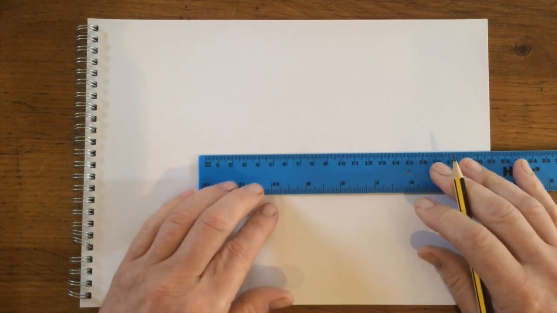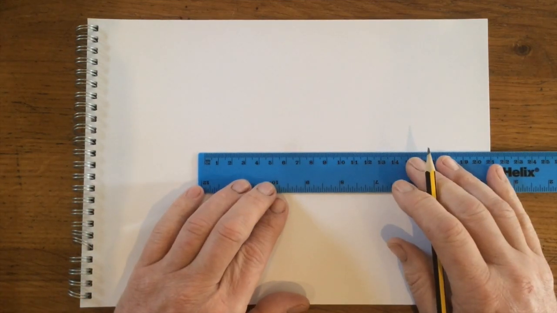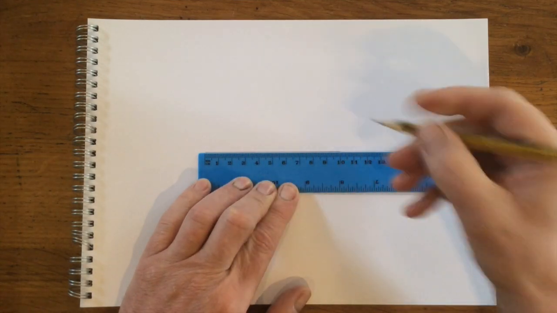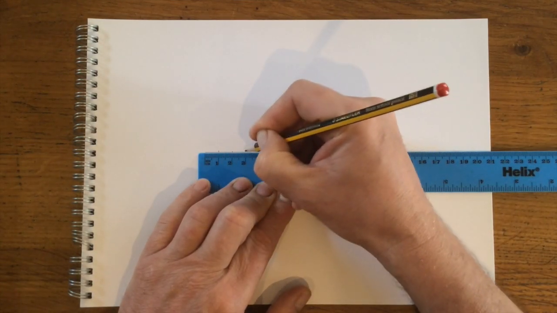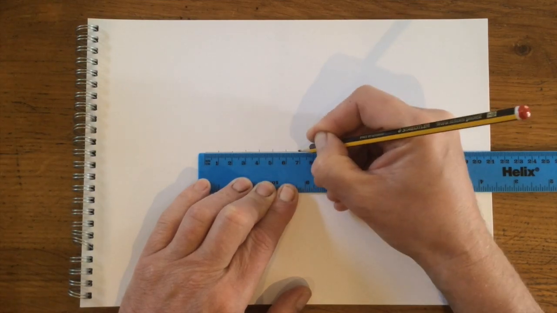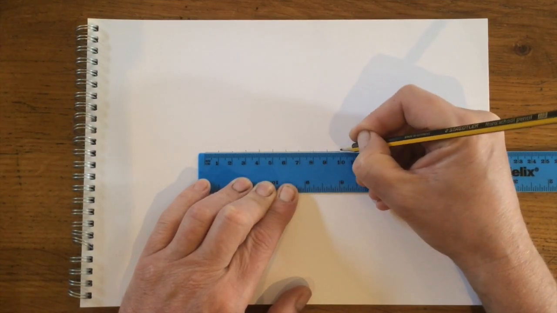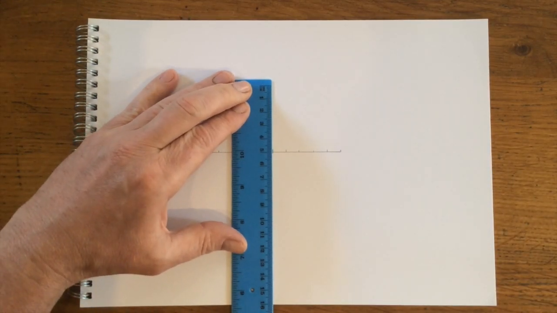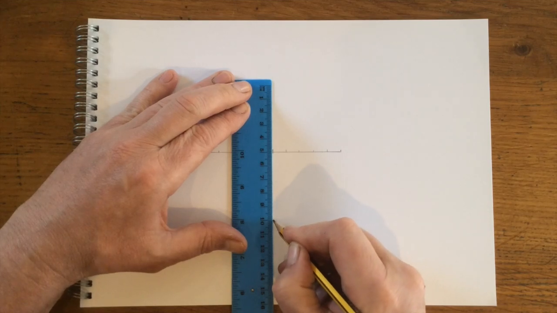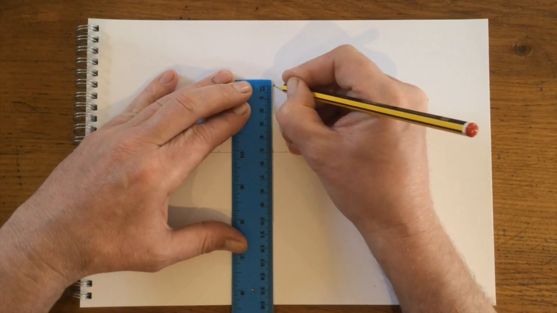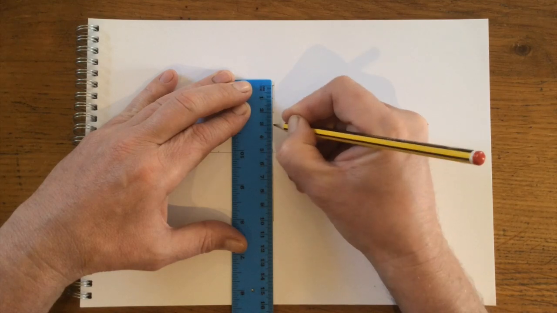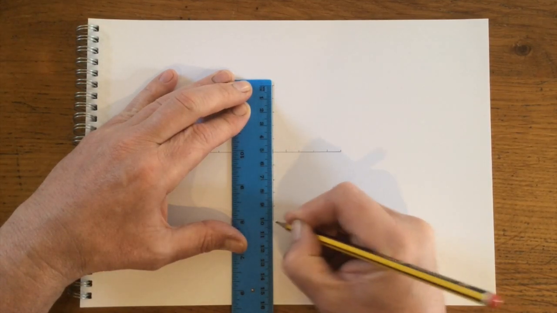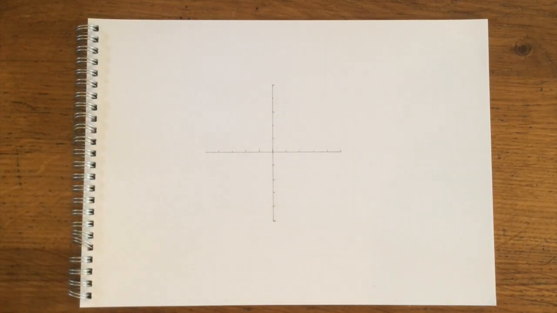So let's make a start on these ones. I'm going to just start with a 10 by 10 cross. So I'm just going to mark off 10 and then go 1, 2, 3, 4, 5, 6, 7, 8, 9, 10. On my 5, 1, I'm going to go up vertically. So up there. 1, 2, 3, 4, 9, 10. So there.